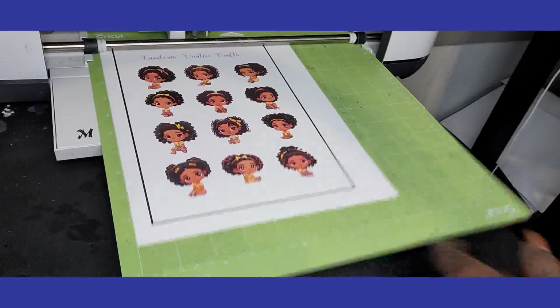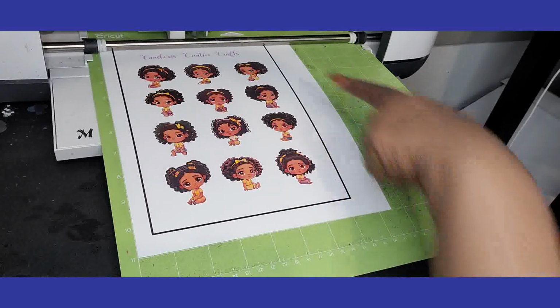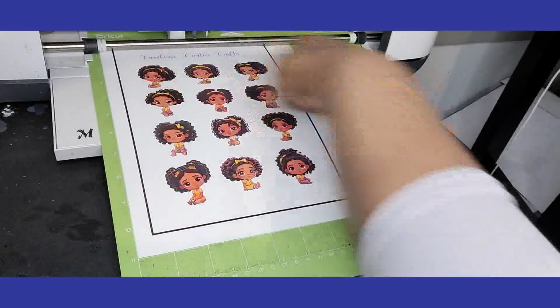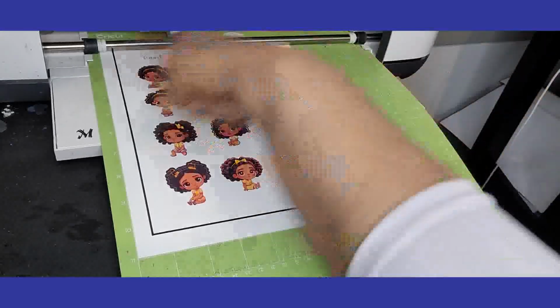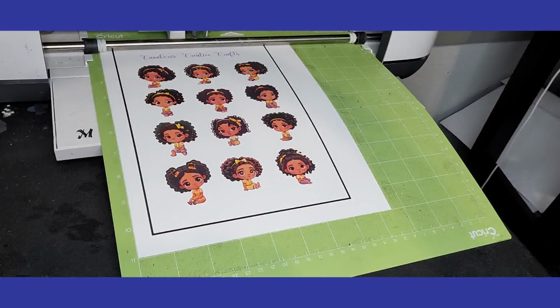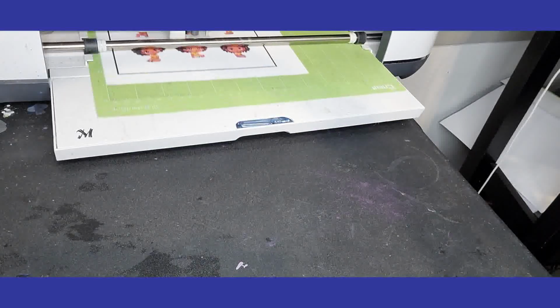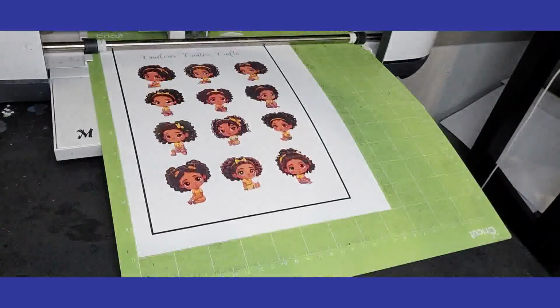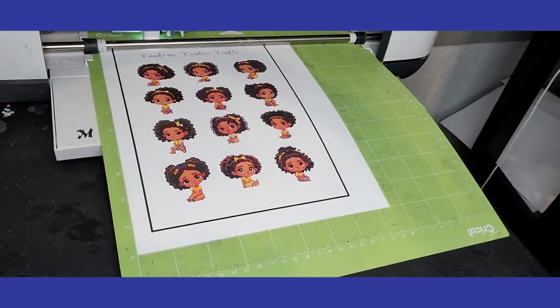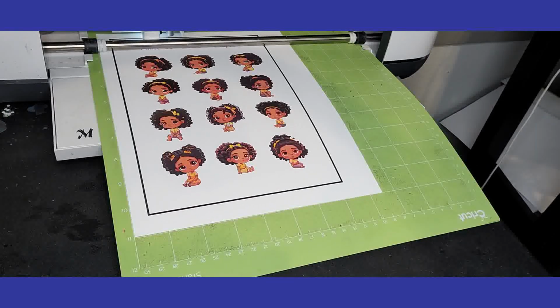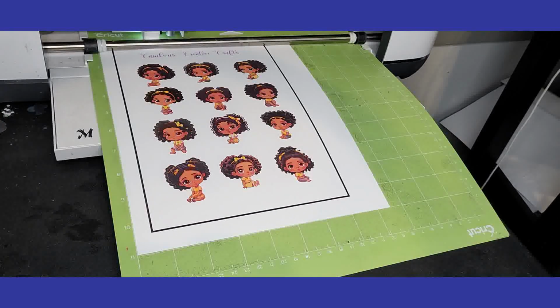So what's going to happen now is Cricut is going to look for this black registration mark so that it will know where the cut marks are before it starts to do its thing. Okay, so you can see here it's looking for the black registration mark.